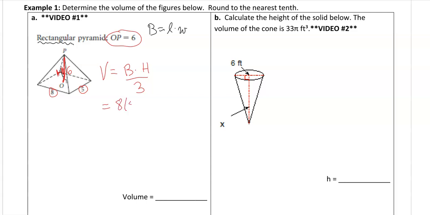So we have 8 times 5 times the height, which is 6, and then we're going to divide that by 3. And if we plug this all into our calculator, hopefully we get 80. Now, since there's no units in the problem, we technically don't need to put them in the answer. I'm just going to write 80 units cubed. If there are units in the problem, make sure you always include them in the answer.